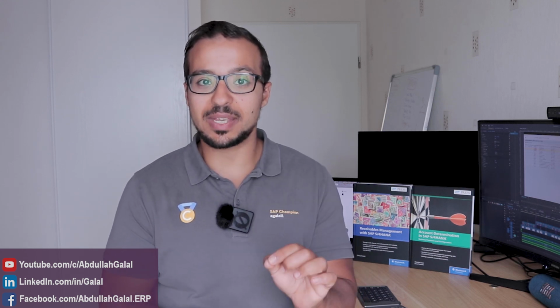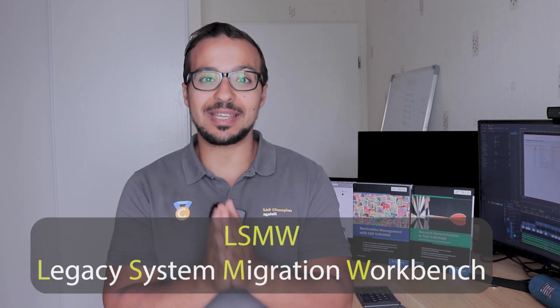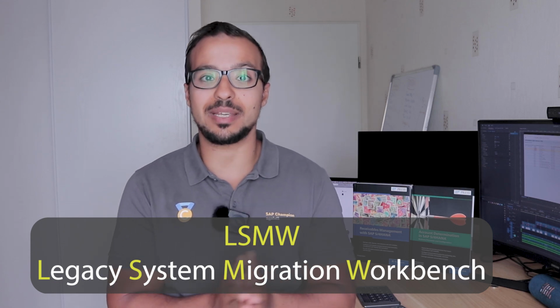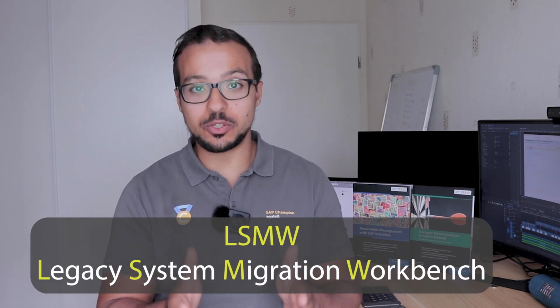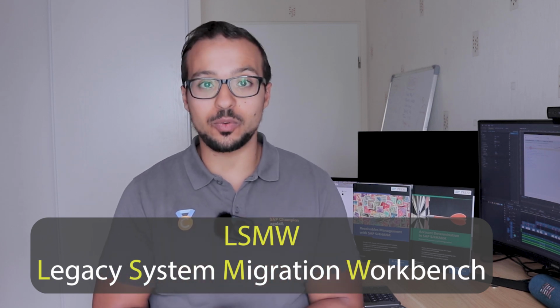Now we understand how we can use the data migration cockpit to create different master data objects and transaction data. But what if we want to change existing data in the system? In this case, unfortunately, we cannot use the data migration cockpit, and we will have to use the tool that has been available since SAP ECC, which is the Legacy System Migration Workbench, LSMW. The transaction code for this tool in SAP is LSMW. This is why it is also known for this name.